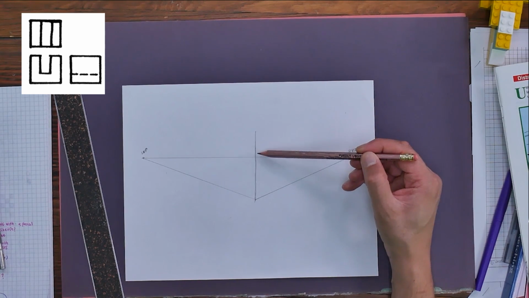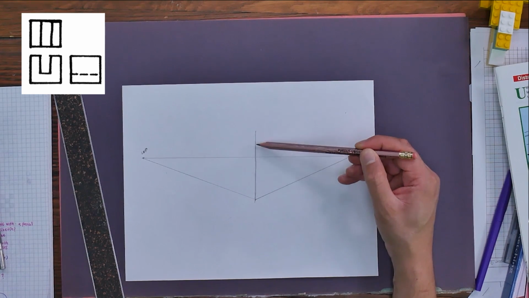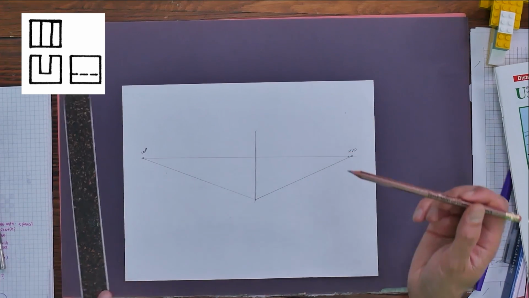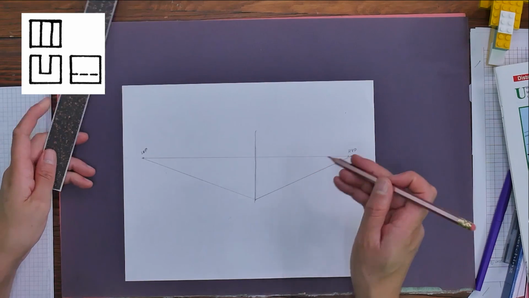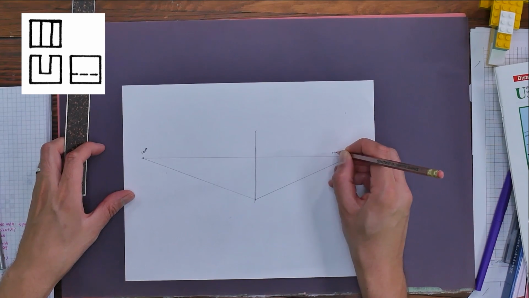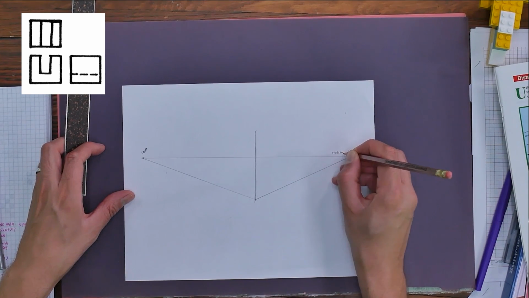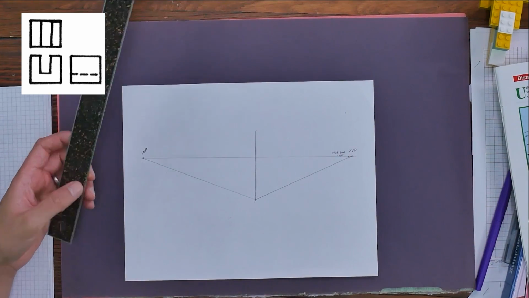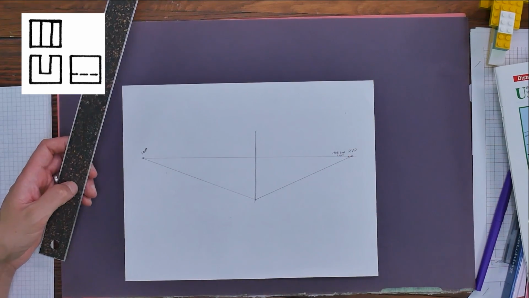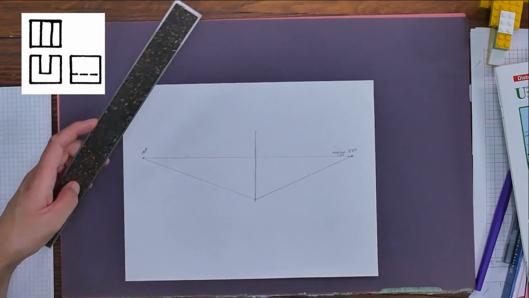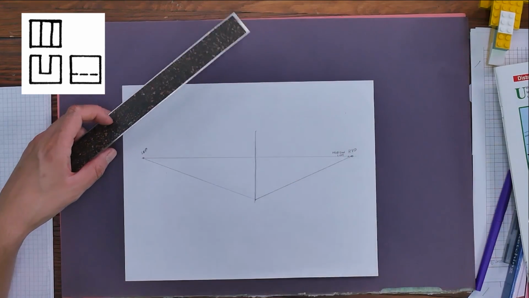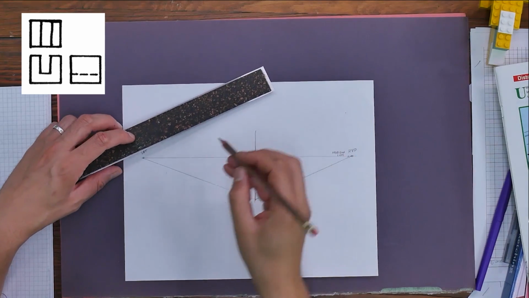And then I said the object is taller than me, so that means that it will go over the vanishing point. It will go over the horizon line. If the object is going over the horizon line, it means that it's taller than the viewer. Remember that the line of sight is lined up with the horizon, so it means it's taller.